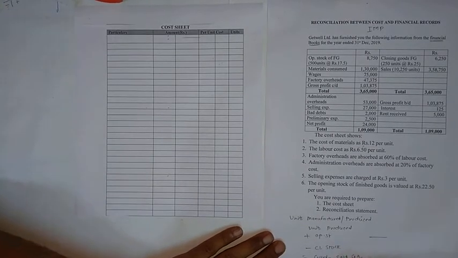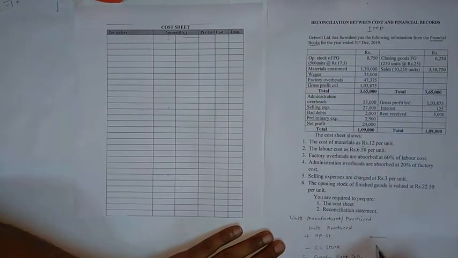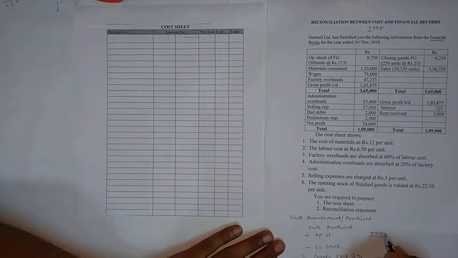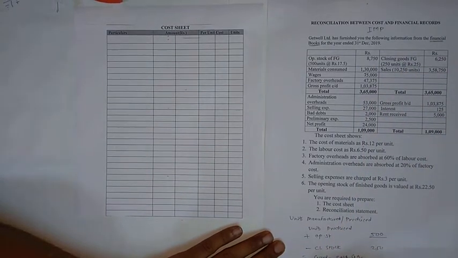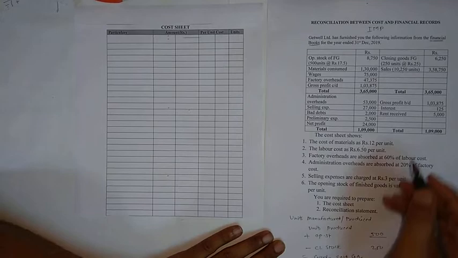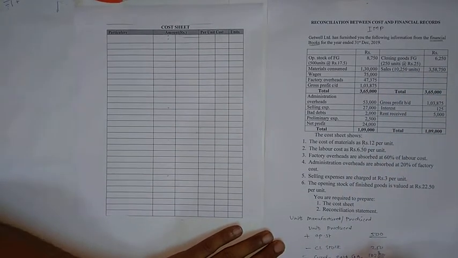Okay, so here information is given as opening stock of finished goods is 500 units, closing stock is 250 units, and quantity of goods sold is 10,250 units. Okay, so 10,250 units are sold, 250 units are closing stock, and opening stock is 500 units.